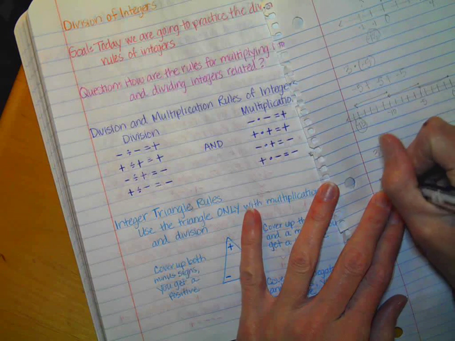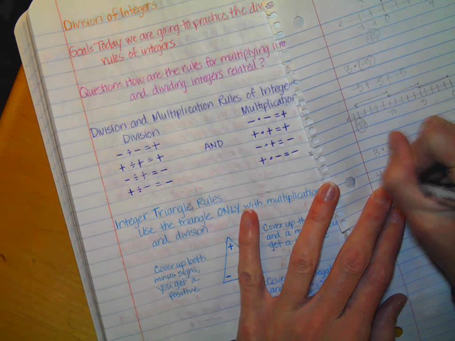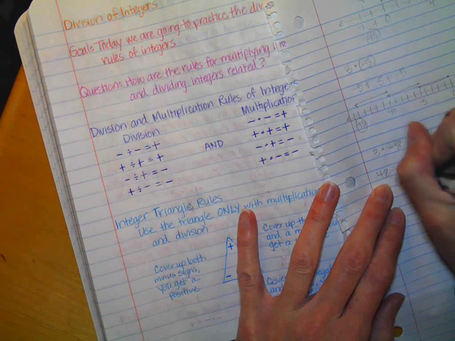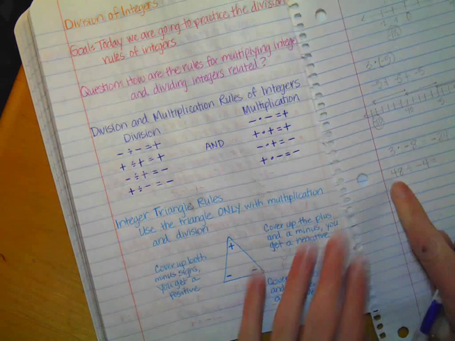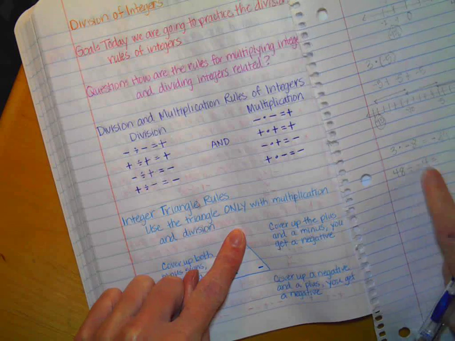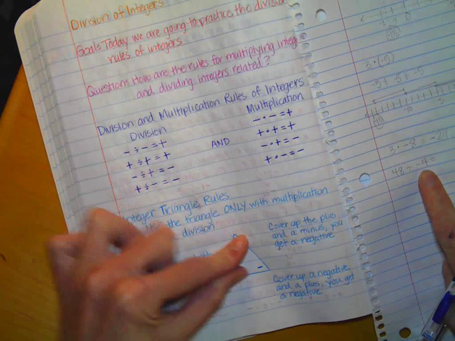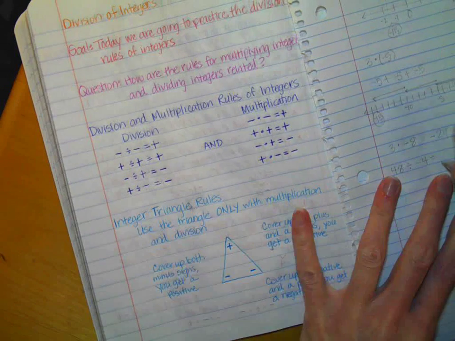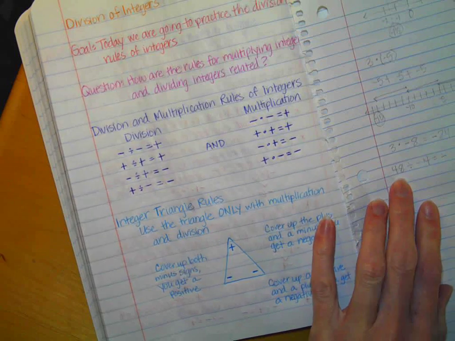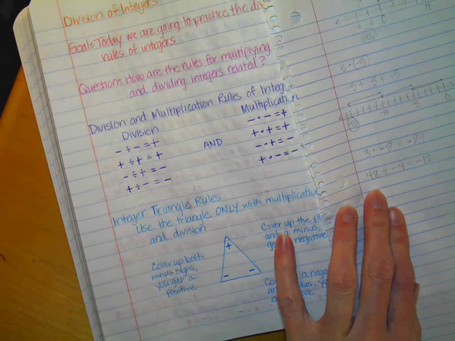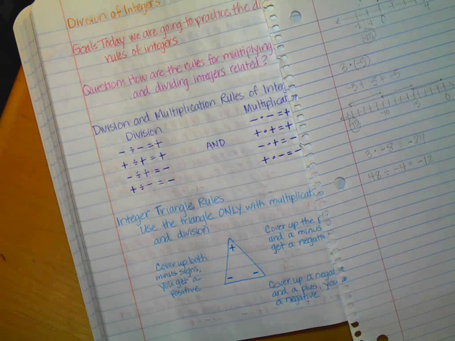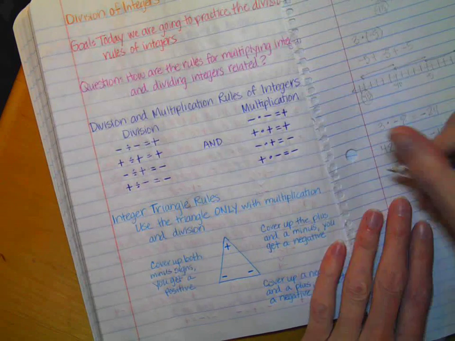What if we have 48 divided by a negative 4? 48 is positive, cover it up. 4 is negative, cover it up. What's our answer going to be? It's going to be negative. And then what is 48 divided by 4? You get 12. So the answer is negative 12. This triangle is really cool. Let's try another one.